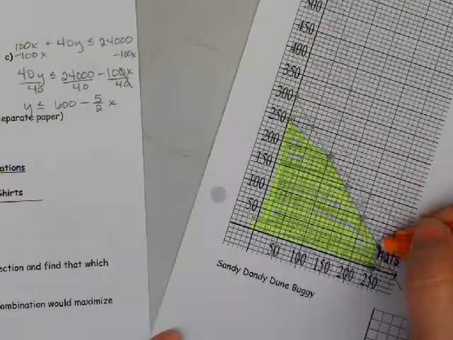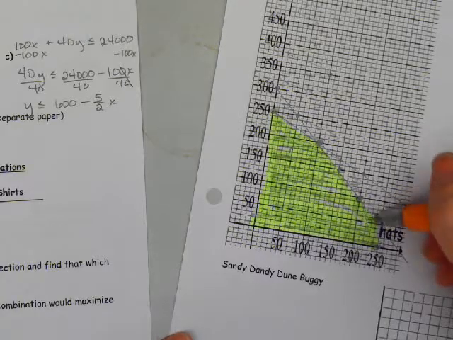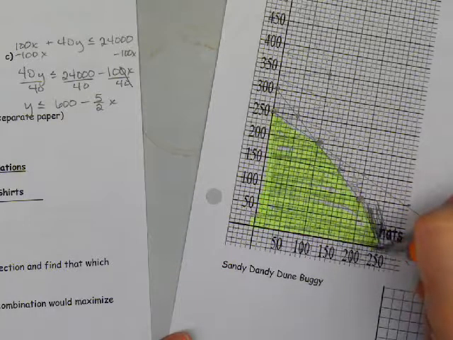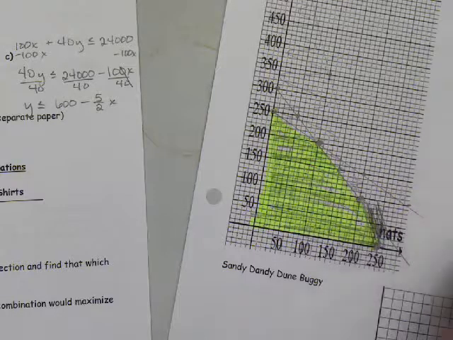If I have 0 hats and, sorry, 250 shirts, 0 times 1 gives me 0, 3 times 250 gives me 750. So this particular one's going to give me a profit of 750.